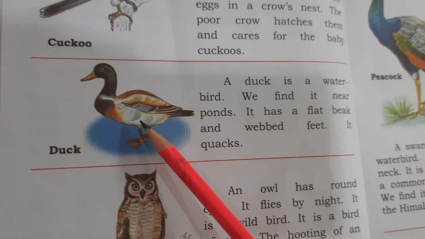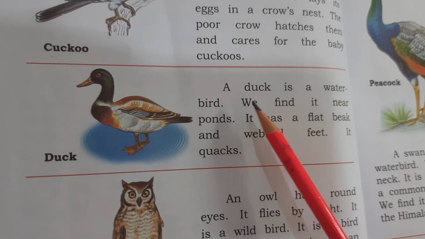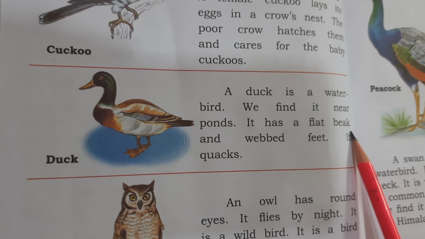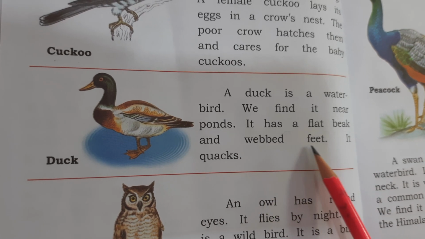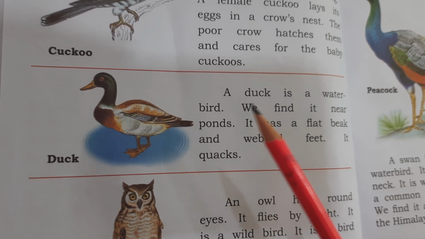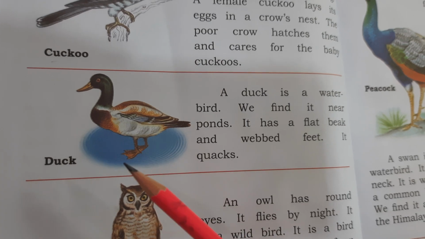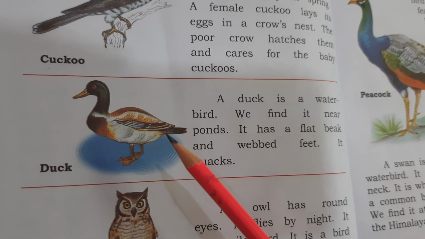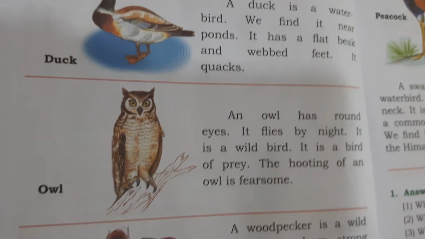Next, duck. A duck is a water bird. We find it near ponds. It has a flat beak and webbed feet. It quacks. Duck is a water bird. We find it near ponds.